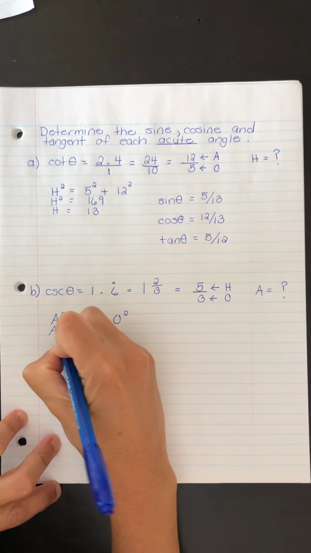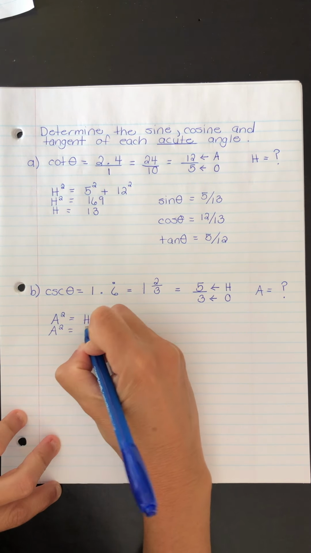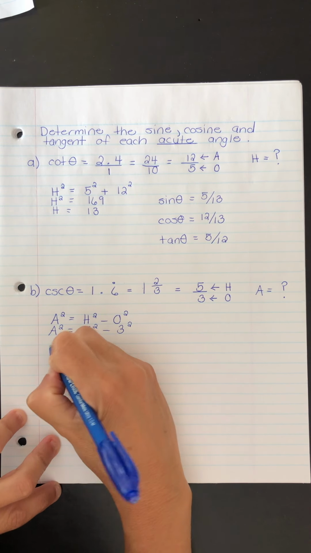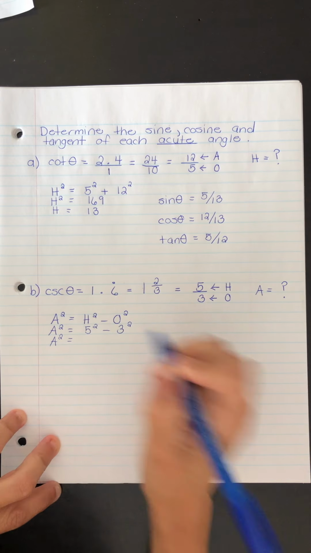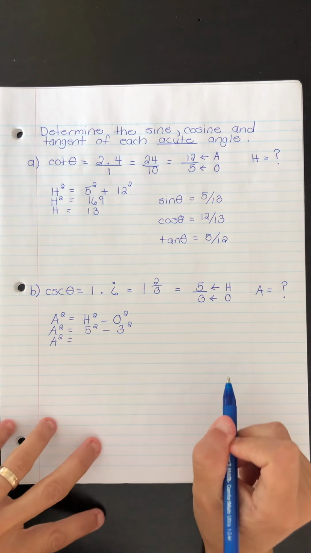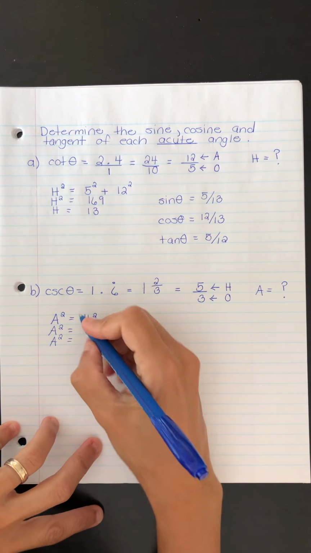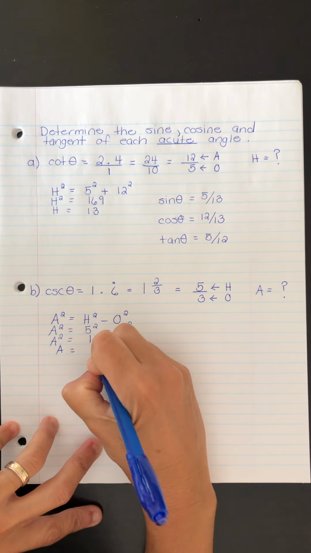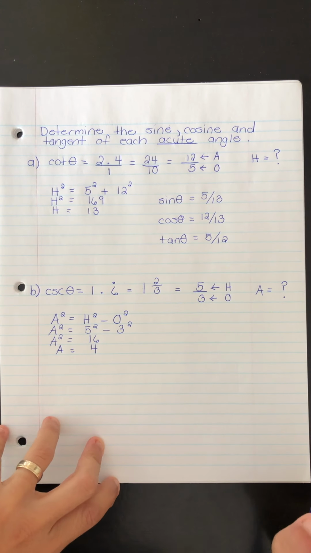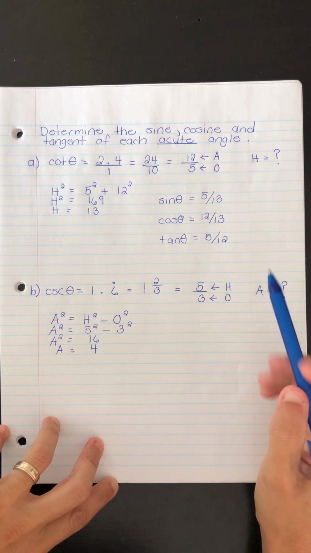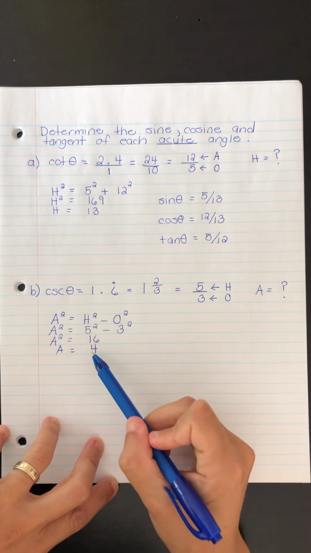Okay, so that means we're doing 5 squared minus 3 squared, which is 25 minus 9 or 16. And a is then the square root of 16. A is 4. And now we're completely set because we know h, o, and a.